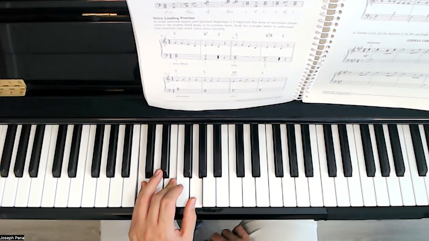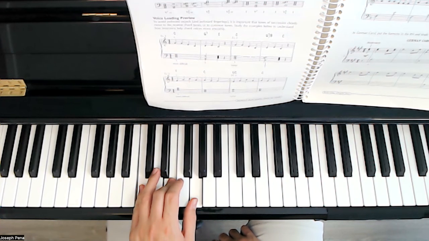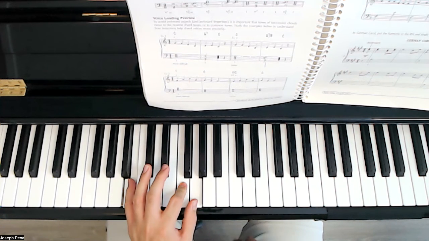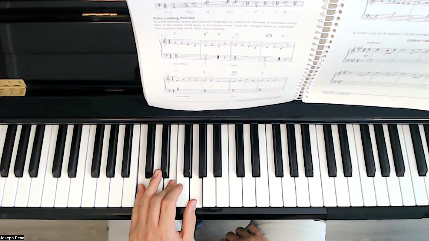We're going to find chord tones or try to maintain common tones. Common tones meaning between the 2 chords, is there a note that is exactly the same? And if there is, we don't have to move our finger away from there.